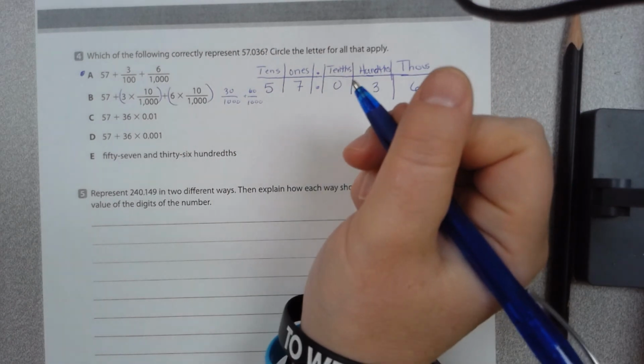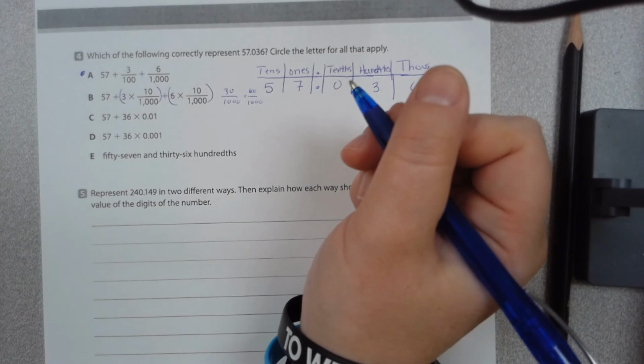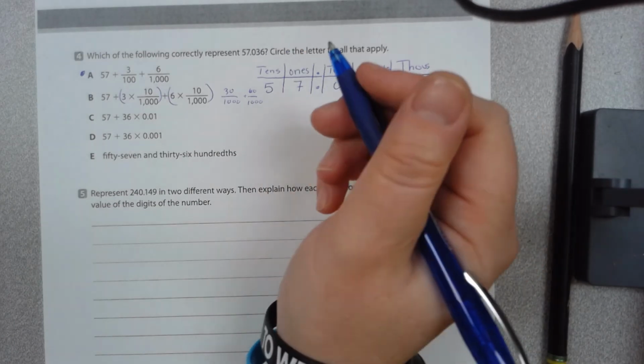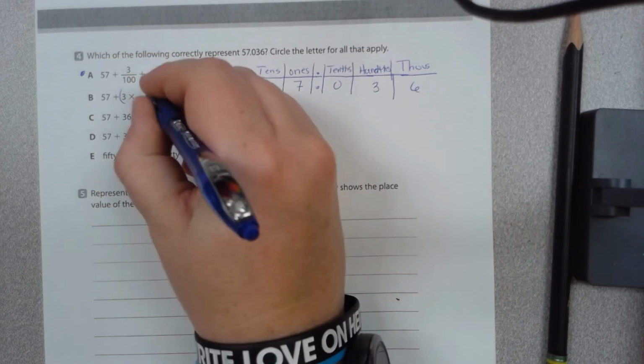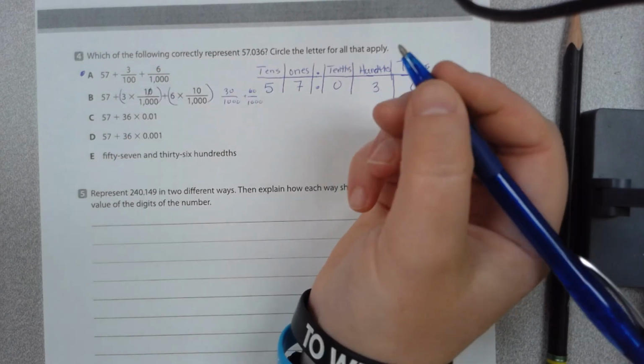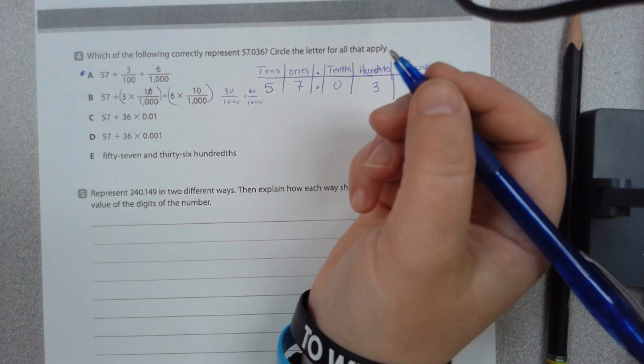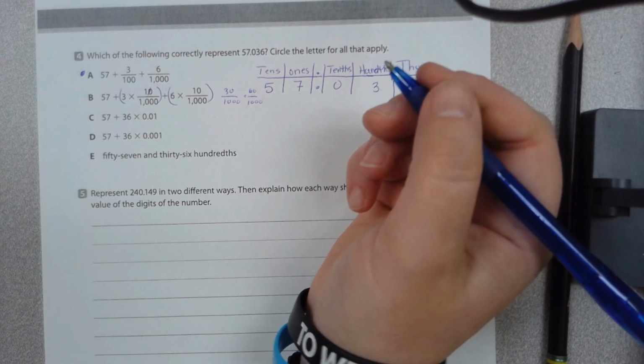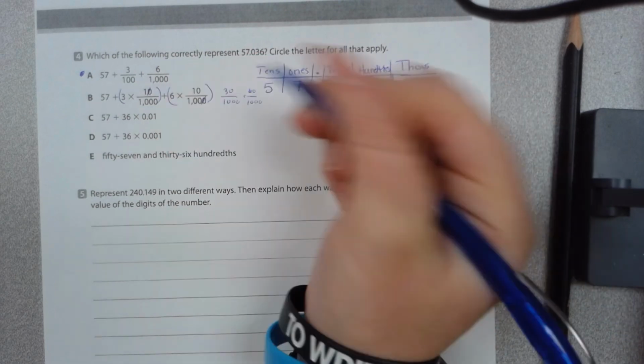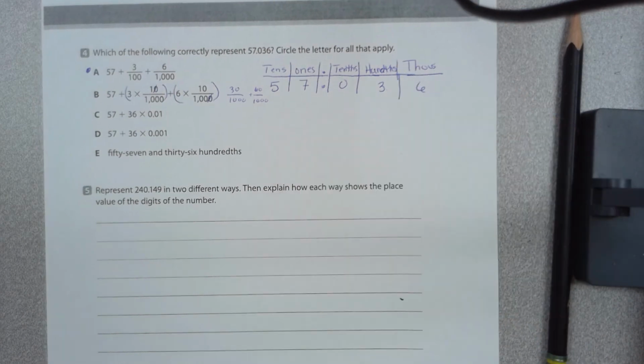And that would actually give you 57 and 90 thousandths. Okay? If they had done that as a 1, it still wouldn't have done anything. So they needed to do it like that. Okay, I have 57 plus 36 times 1/100ths.